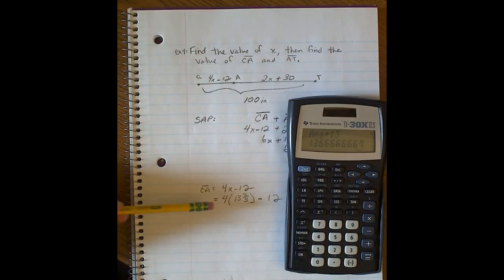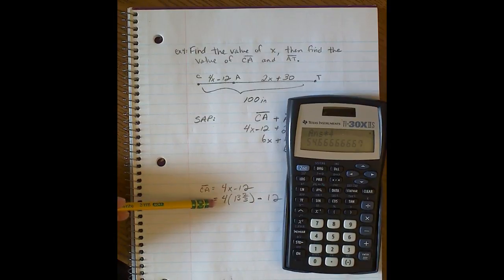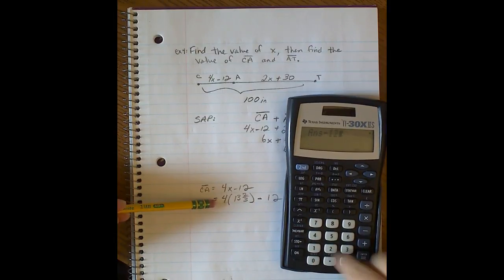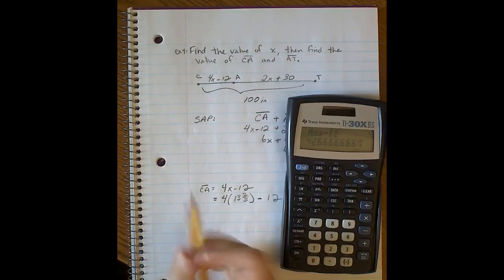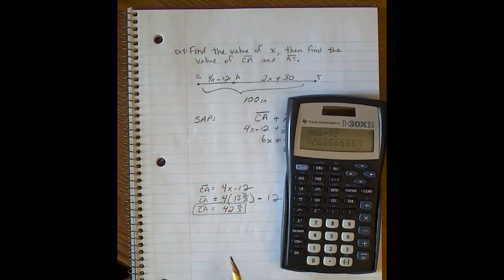So from there I want to follow order of operations. So I'm going to multiply that by 4, and then I'm going to subtract the 12. So the value of segment CA simplifies to be 42.6 repeating, or 42 and 2/3. Okay, so that means if I add segment AT to this, I should get 100 if we did it right.